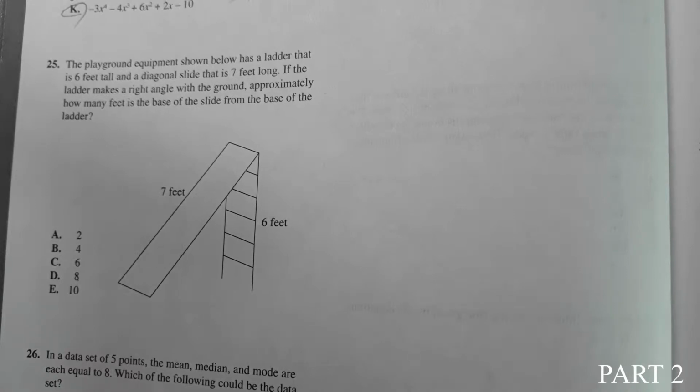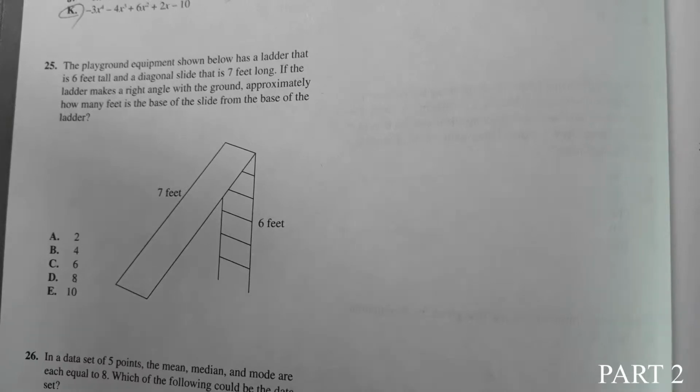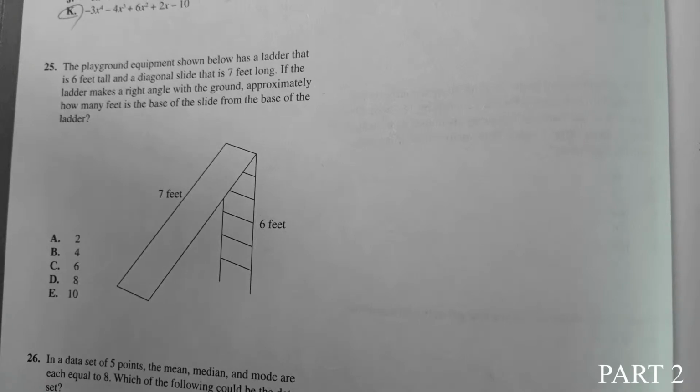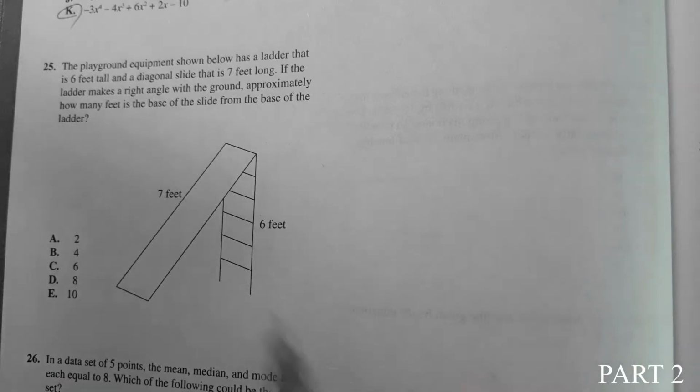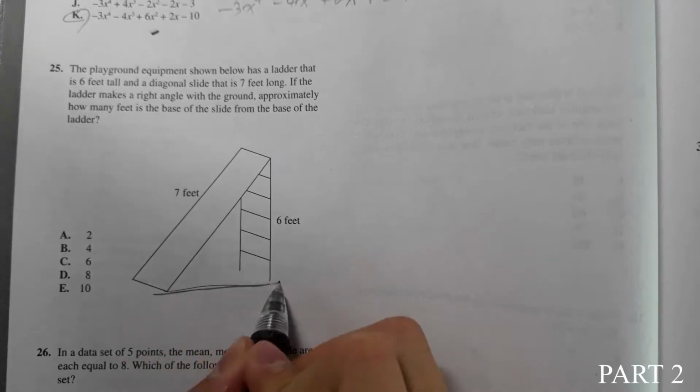Okay, number 25. The playground equipment shown below has a ladder that is 6 feet tall and a diagonal slide that is 7 feet long. If the ladder makes a right angle with the ground, approximately how many feet is the base of the slide from the base of the ladder? So they're asking for this length.